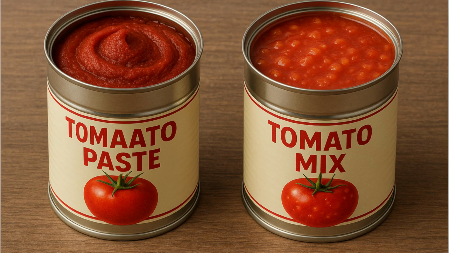What we are here to talk about today has to do with a particular condiment product that we always make use of as mothers. We like eating it with rice. We can use it to make our jollof rice, make a stew, a lot of things. And that product is tomato products, which are tomato paste and tomato mix. The question is, do you know there are differences between tomato paste and tomato mix?